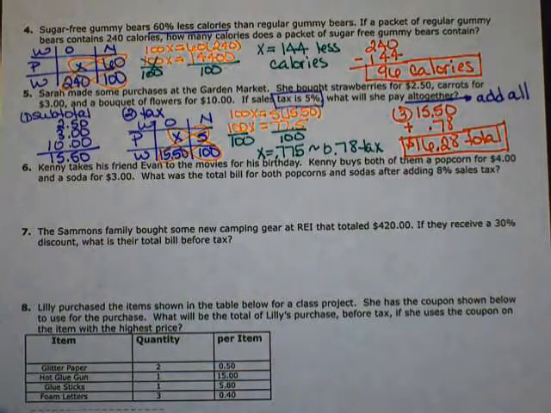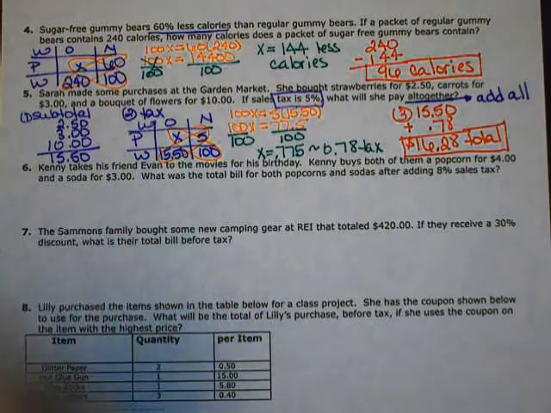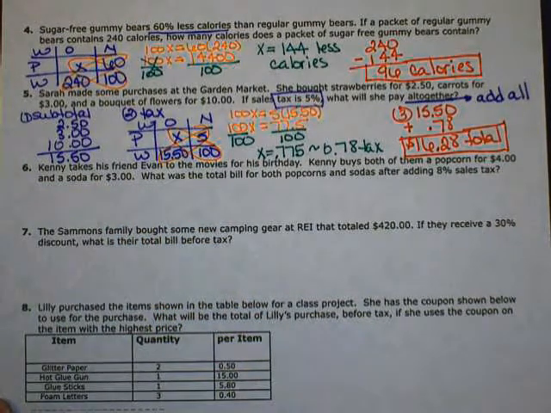Let's look at number 6 as well. Kenny takes his friend Evan to the movies for his birthday. Kenny buys both of them a popcorn for $4 and a soda for $3. What was the total bill for both popcorns and sodas after adding an 8% sales tax?